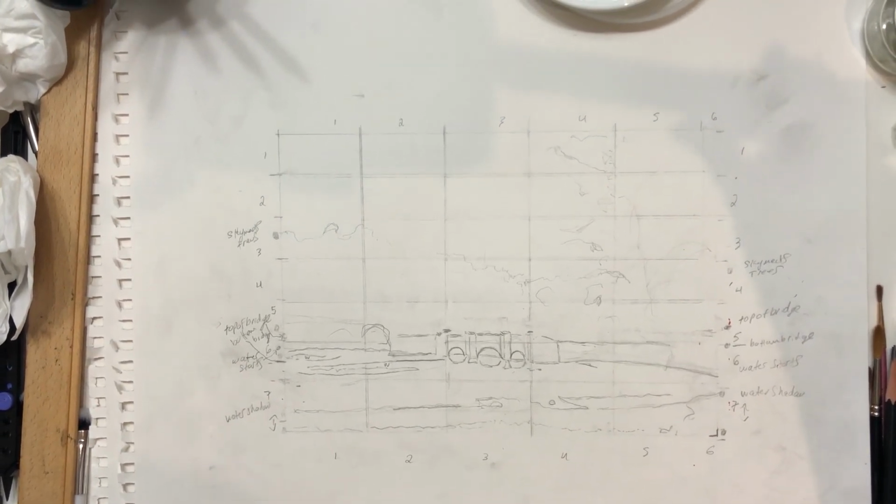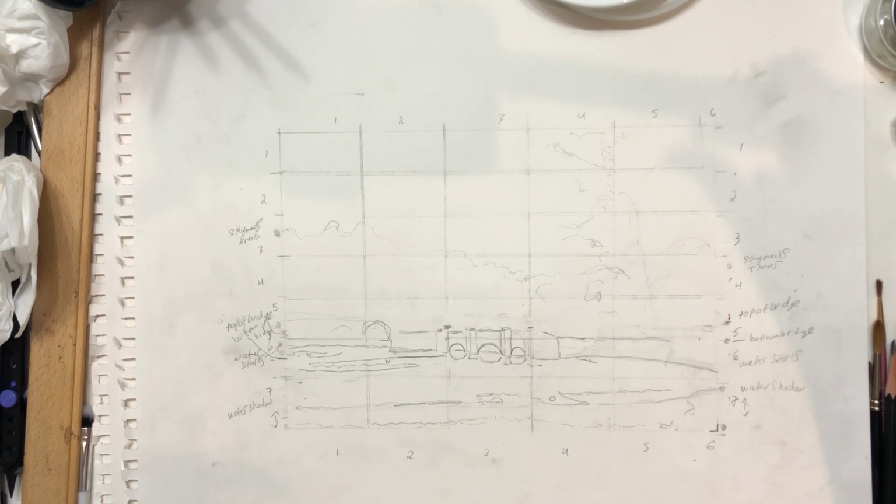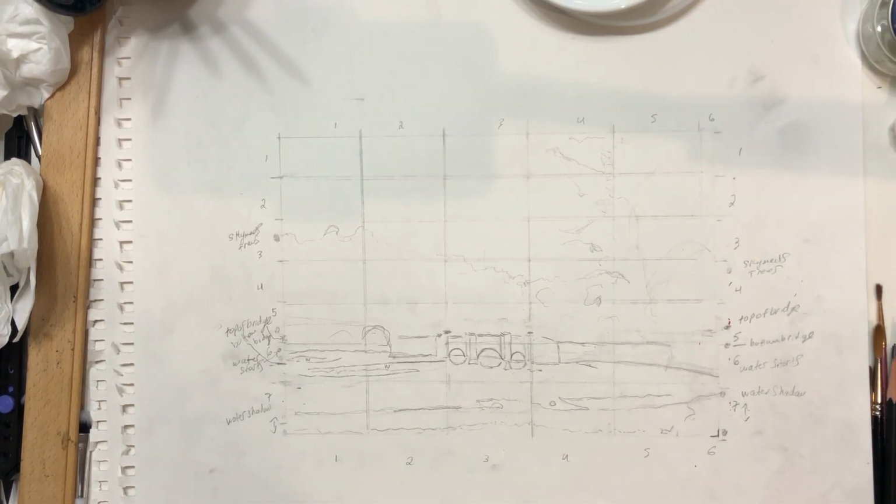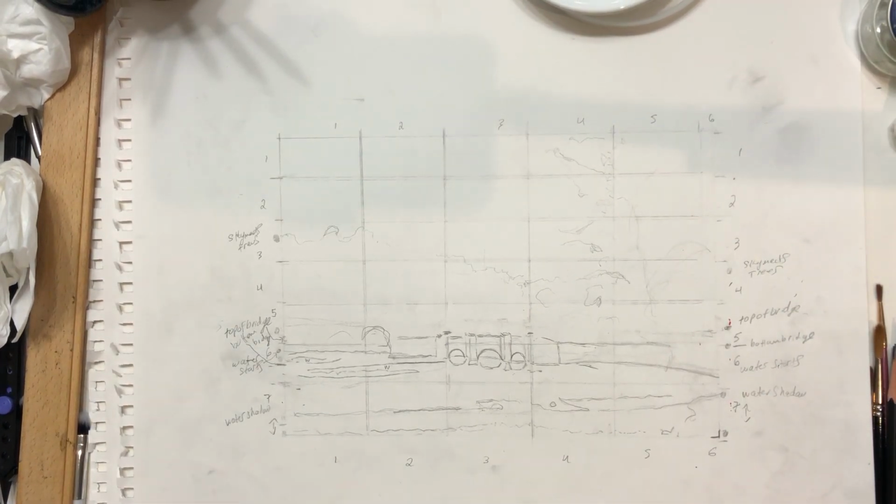Okay, so what we're going to do, I just saw that there's a really bad shadow over this drawing, unfortunately. I don't know why. I never had that in my videos before, and I don't know what's causing it, but I think you can see pretty good.